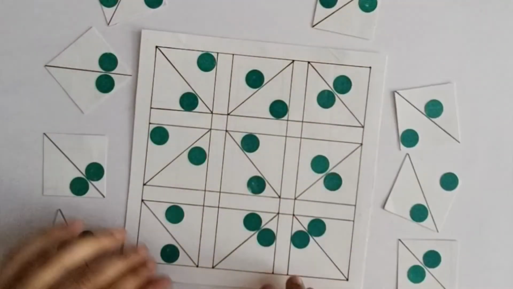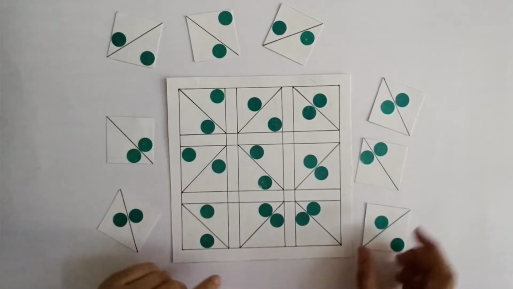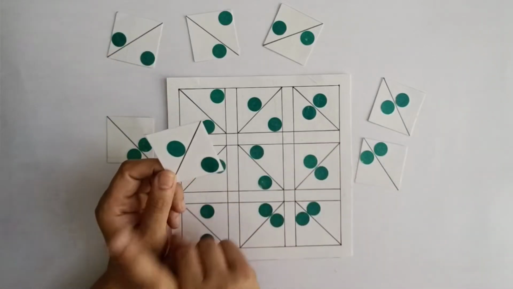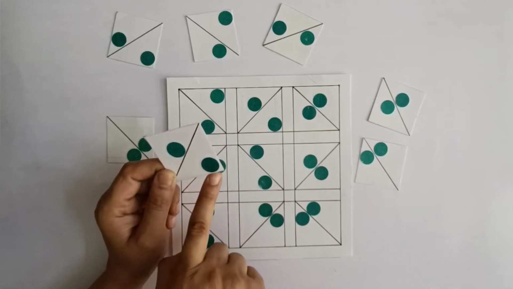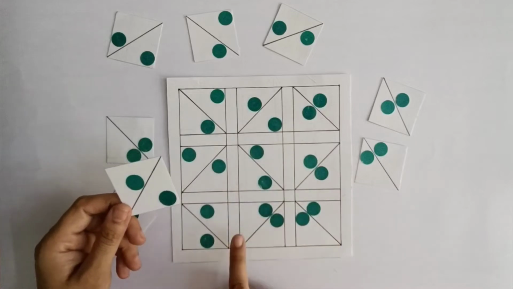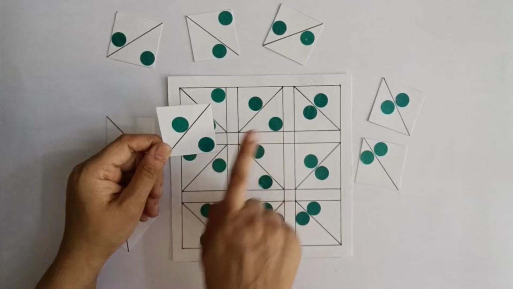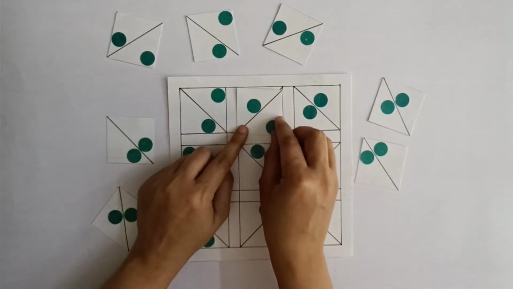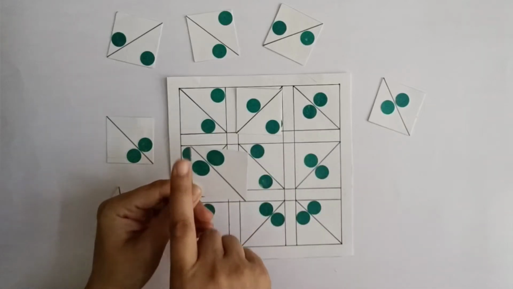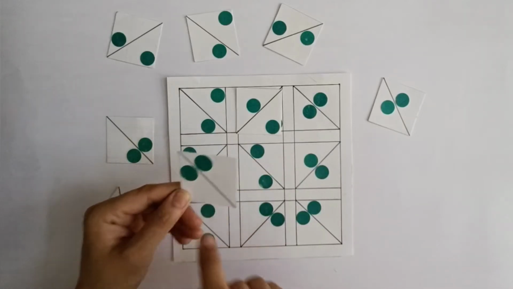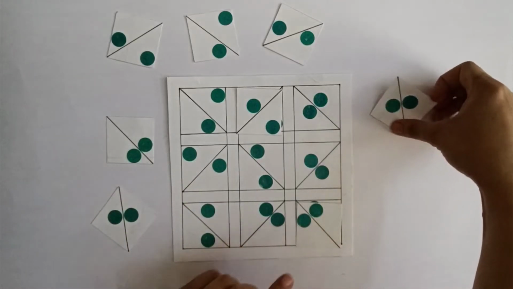After placing these cards, now let's see how the child is supposed to do this activity. If the child picks this card, the child just has to take care of the slant line and the two dots near it. Of these two dots, one is very near to the slant line and one is in the corner. The child has to find the same on the master sheet and place the card over it like this. After that, the next one: if the child takes this card, the child has to find the same image on the master sheet. These two green dots are just near the slant line, near the corner, so the child would place it here, right?